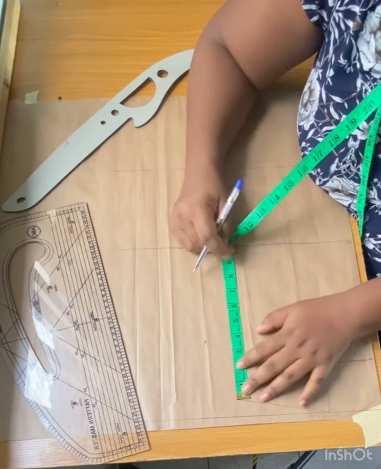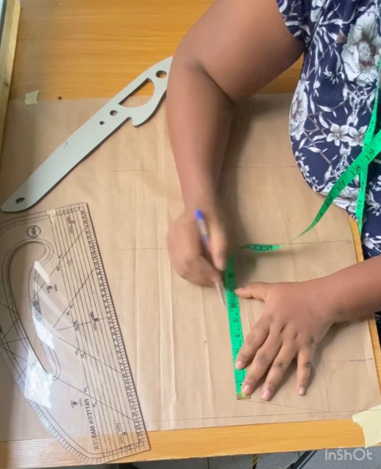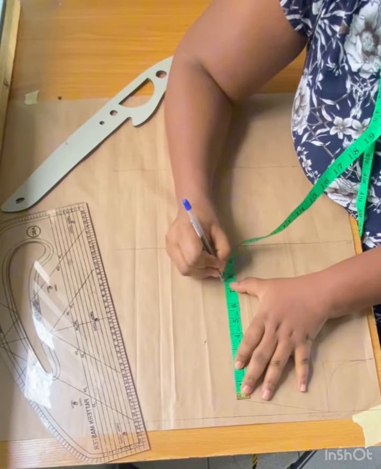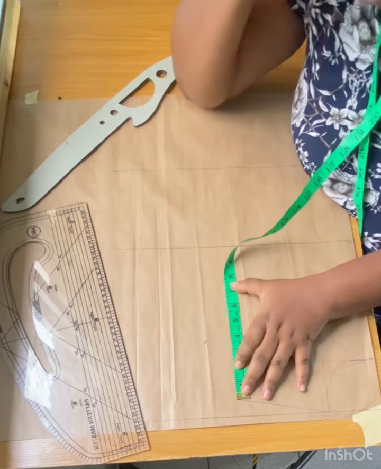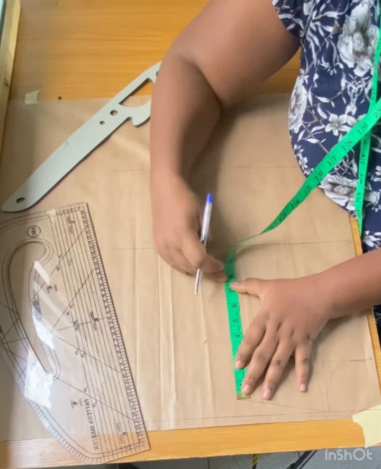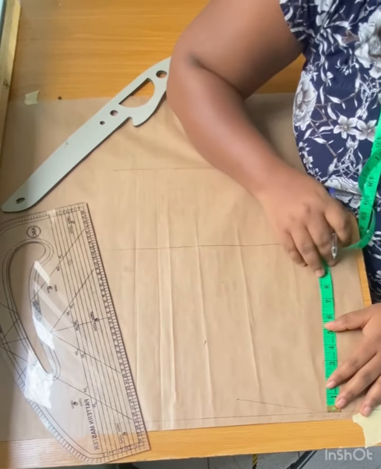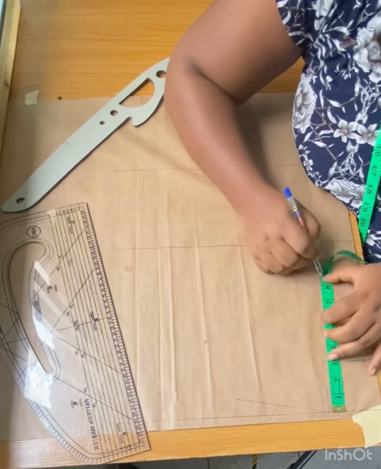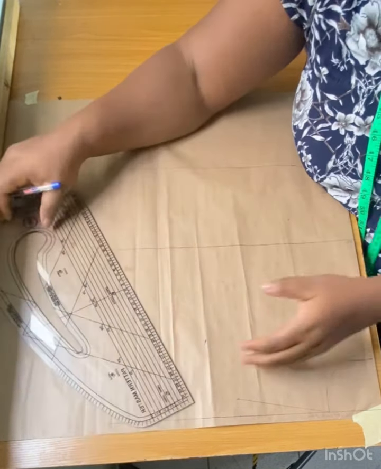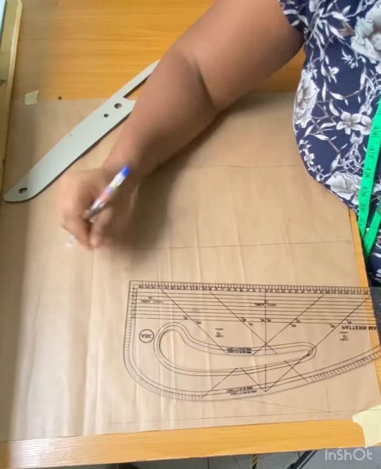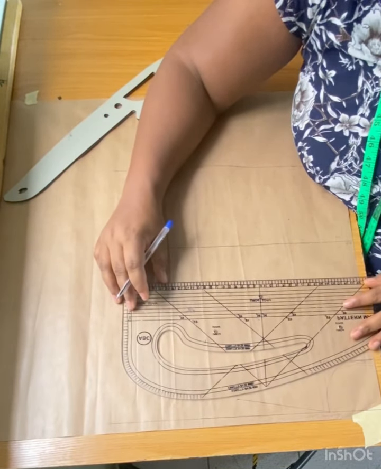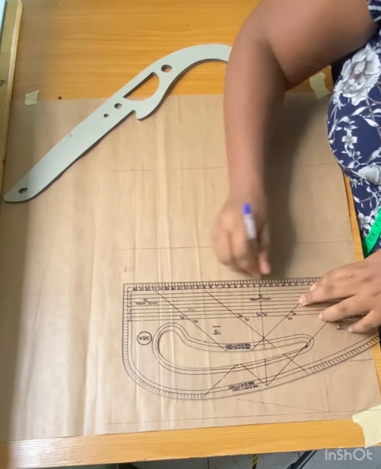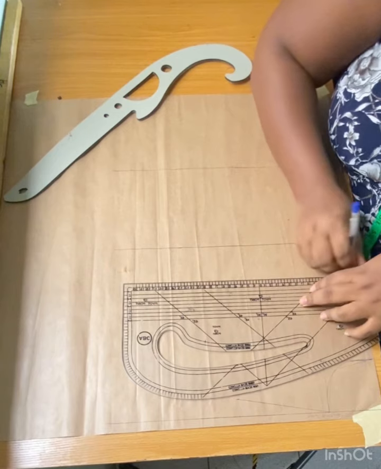Then for the armhole, which is also known as the armhole depth, you divide your bust by 6. For me, I added 2 inches to my bust circumference divided by 6. So for you, you can add 1.5. Just do what you like. So I will take that 7.5 as my chest measurement, which is also my shoulder depth measurement. I'll rule a line across.